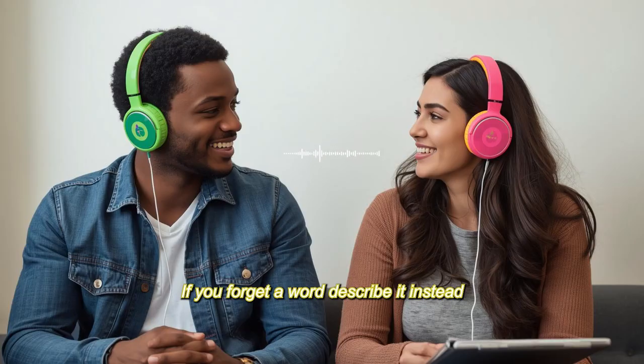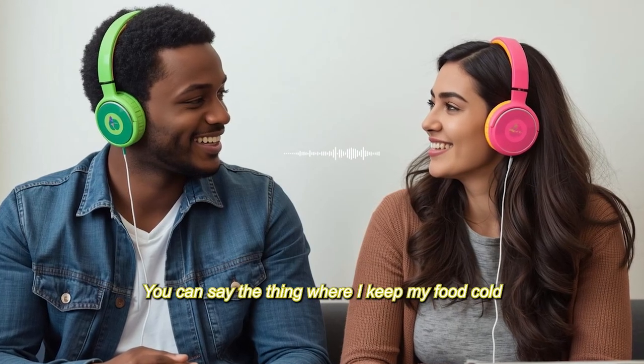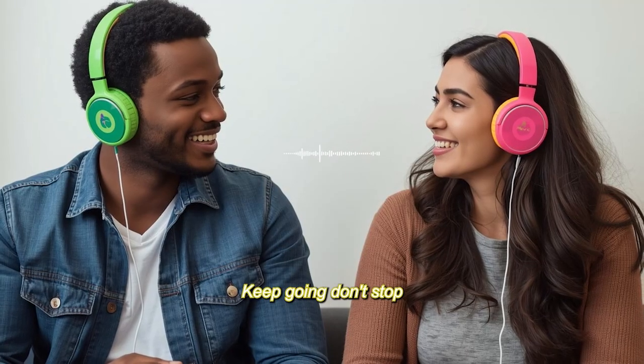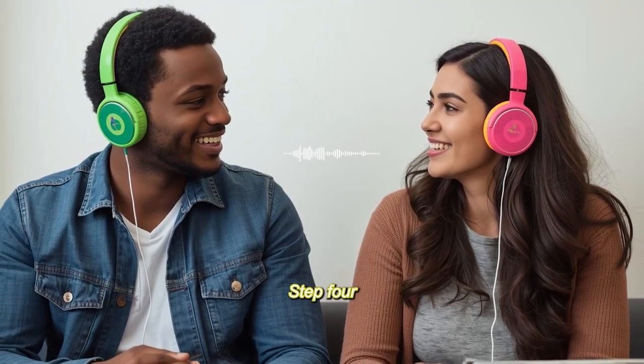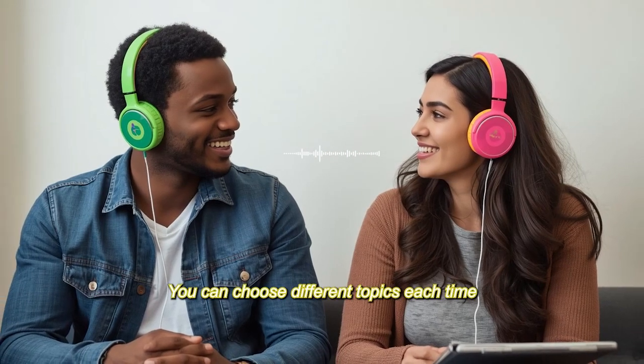Step 3. If you forget a word, describe it instead. For example, if you forget refrigerator, you can say, the thing where I keep my food cold. Keep going, don't stop. Step 4. Repeat this activity every day. You can choose different topics each time.